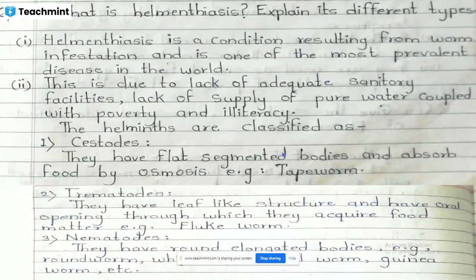The helminths are classified into cestodes, trematodes and nematodes. In the cestode category, these helminths have a flat segmented body and absorb food by osmosis. An example is the tapeworm. Second type is the trematodes.